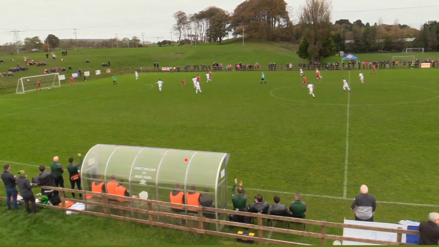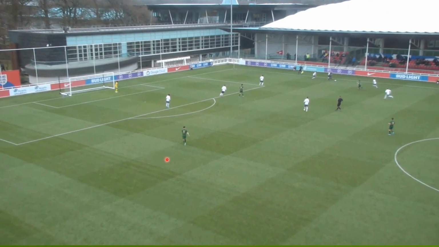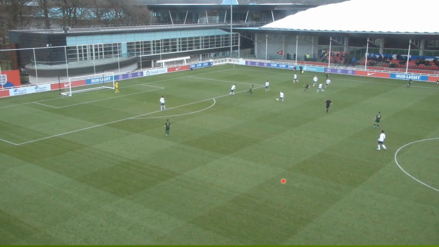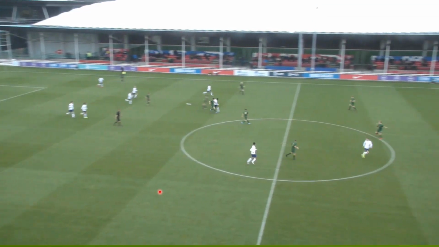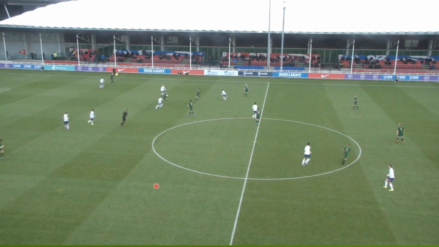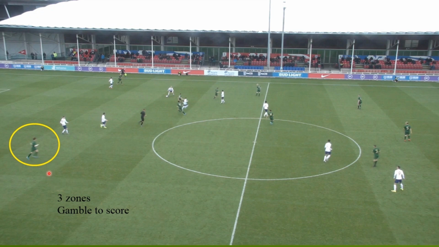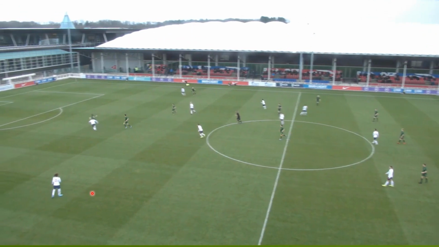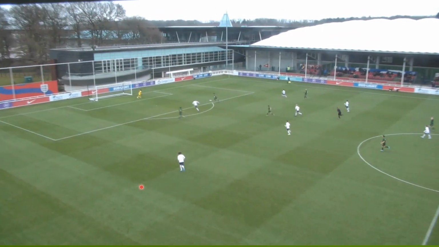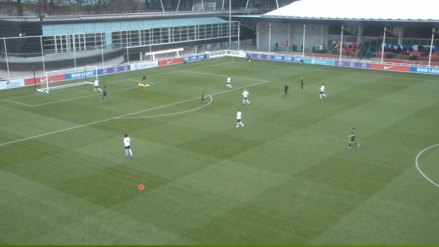This is another example of defence to attack. So here we have now England in possession, driving out. At this stage now we're 2-1 up, so it's easy for us to sit back, but we're still applying our defensive functions. We want the winger into the 3 zones to gamble. As he does that, he gets the ball. Again, 1v1 the keeper, turning defence into attack, and a great finish.